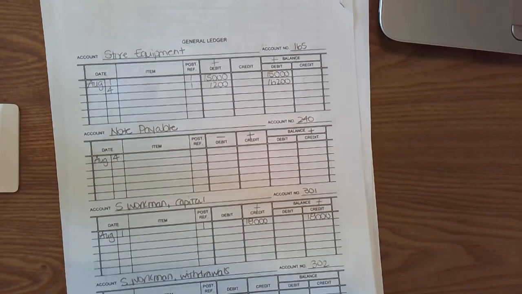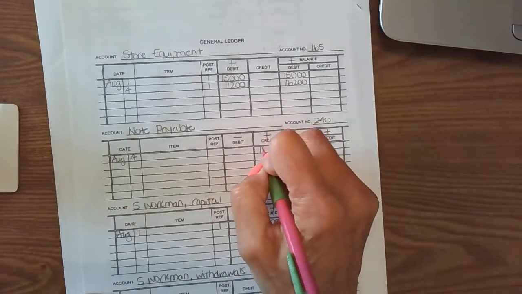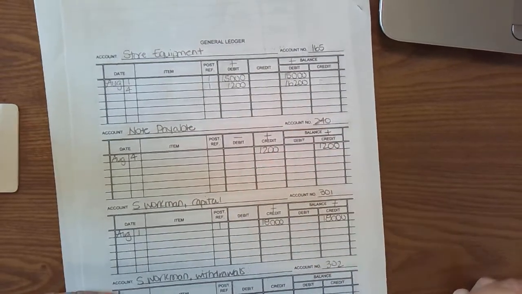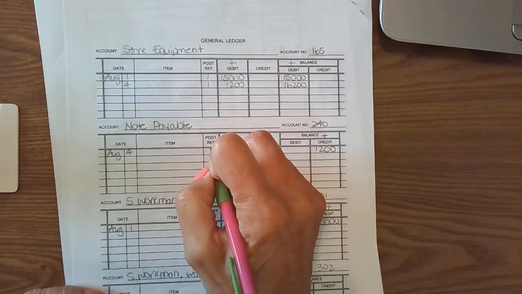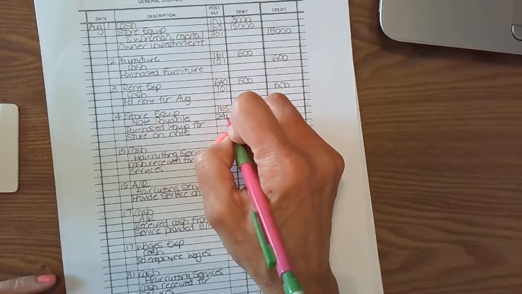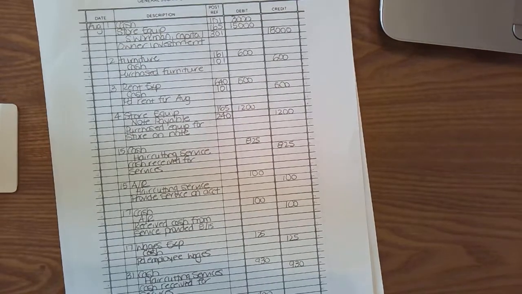And then what we're going to do here is post a $1,200 credit. And that's our new balance on the credit side. Post reference is 1. And then we're going to put account number 240 next to note payable.